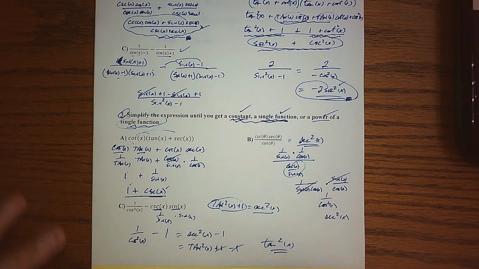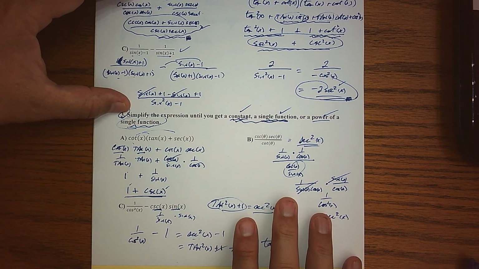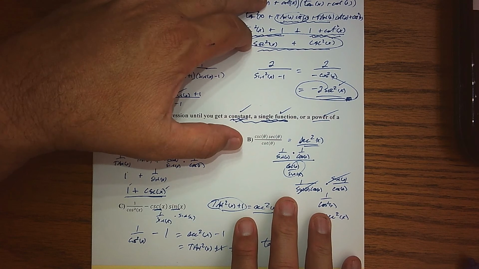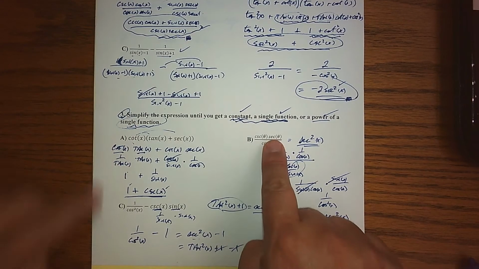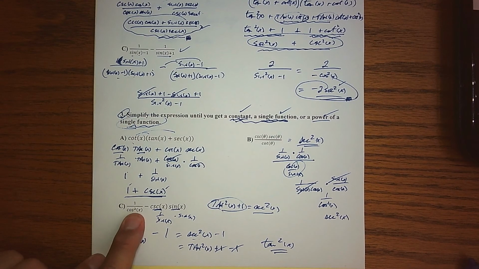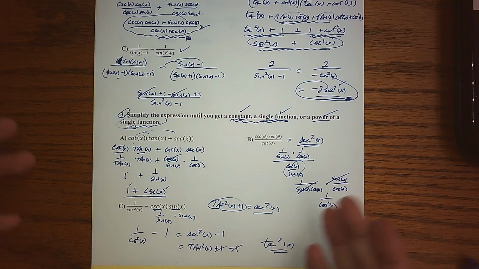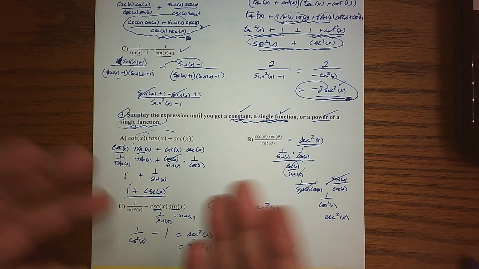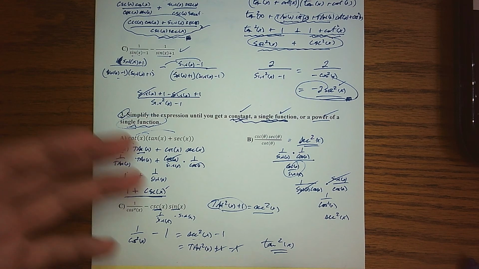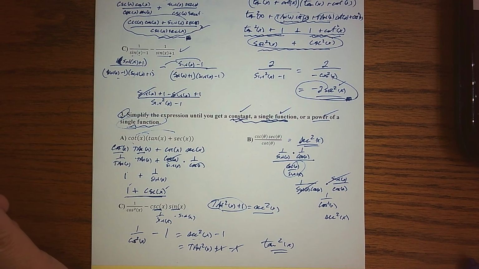So in the whole page here, what I basically did is I performed the indicated operations, whether we were adding fractions or subtracting them, whether I was performing a multiplication, or a division. Here I was doing a division and a subtraction, and seeing identities, using identities, converting things to sines and cosines, a lot of algebra work, a lot of multiplication, and seeing those identities and using them in different ways.